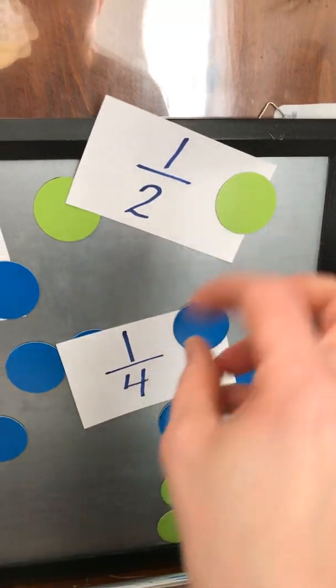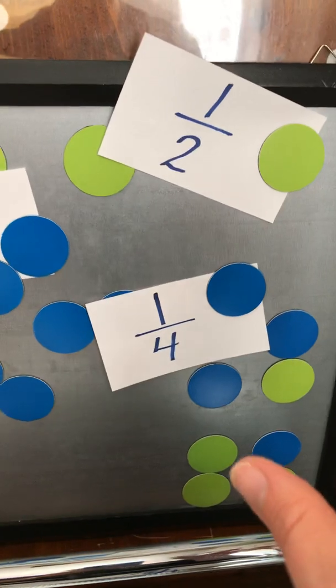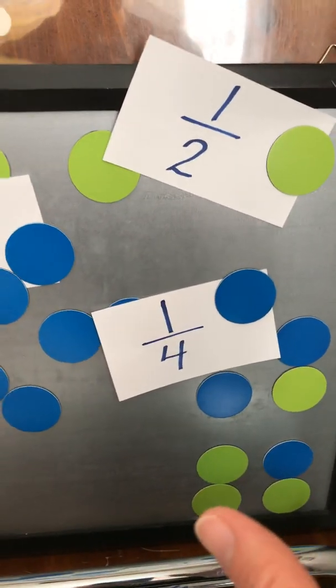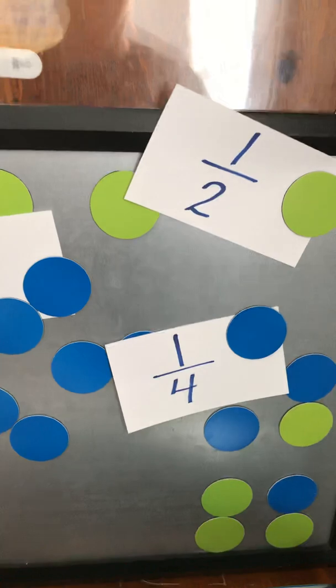So when we have a group of objects and we want to divide them into fractions, we have to make sure that they are equal groups. 1/2 means 2 groups. 1/3 means 3 groups. 1/4 means 4 groups. All right, I'm going to stop this video here, and in my next video, we will work on our workbook pages. The workbook pages that we have today are pages 257 and 258. So if you want to go ahead and find those, I'll go over some of the directions with you. Okay, I'll be right back.